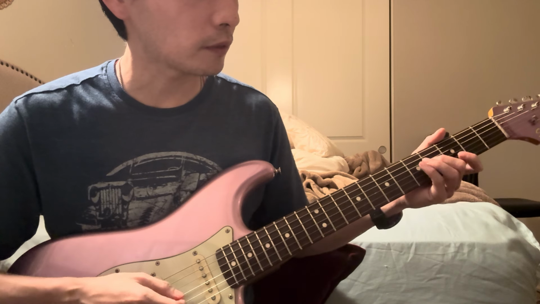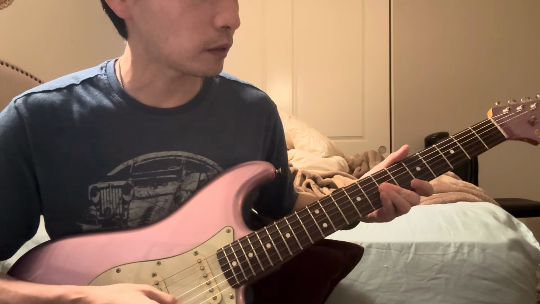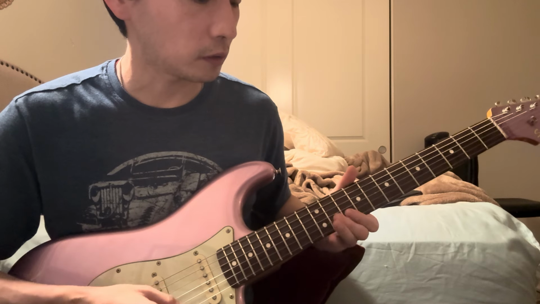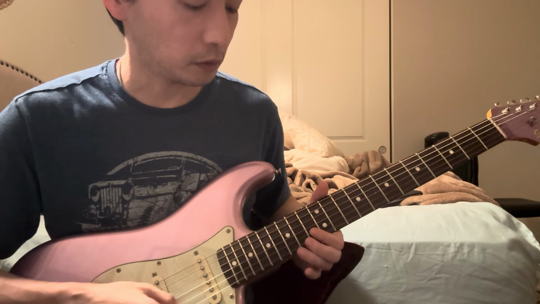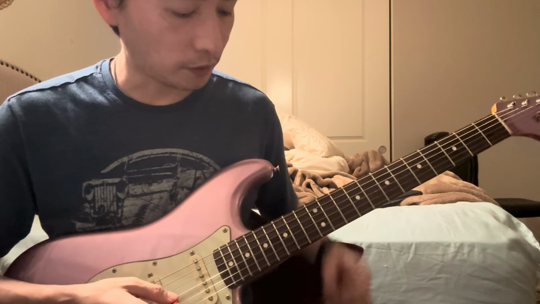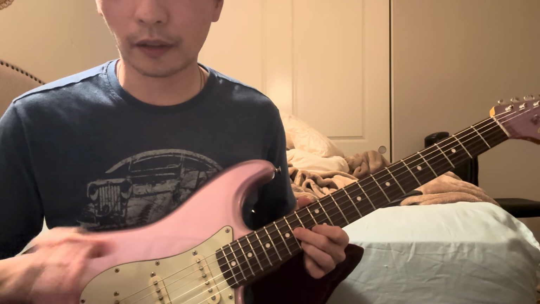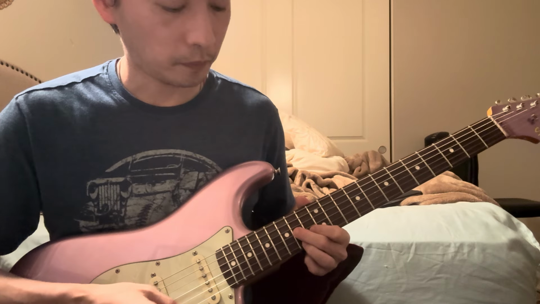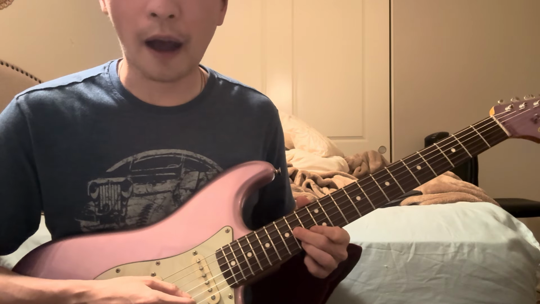So again, this diminished chord here, it's just, again, this is your root, F sharp. This is your flat 5 or your diminished fifth.